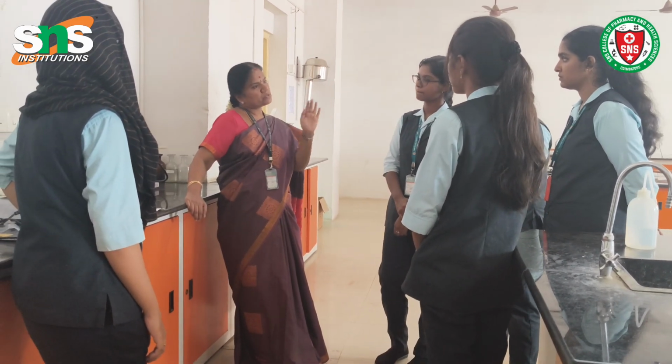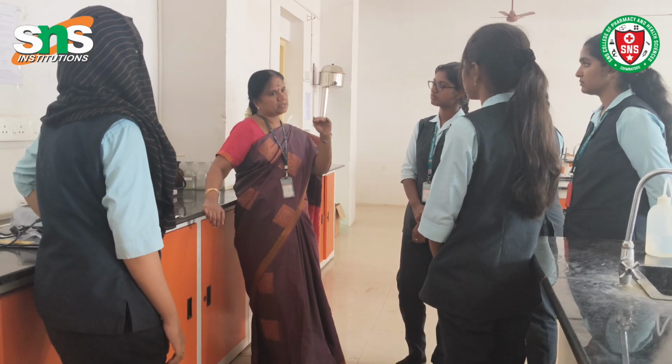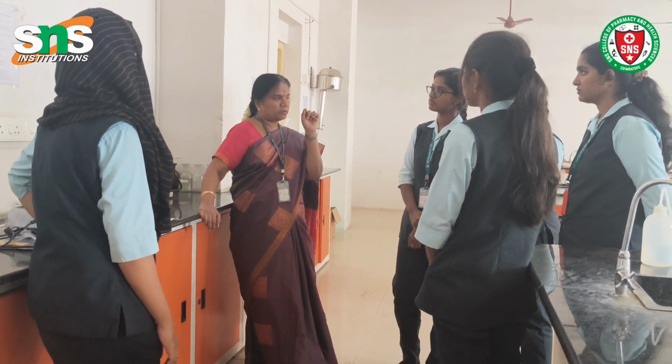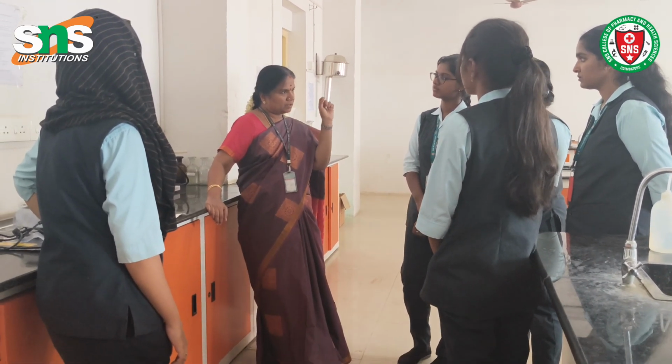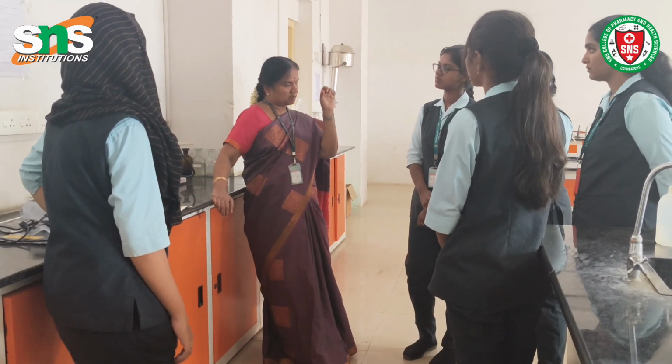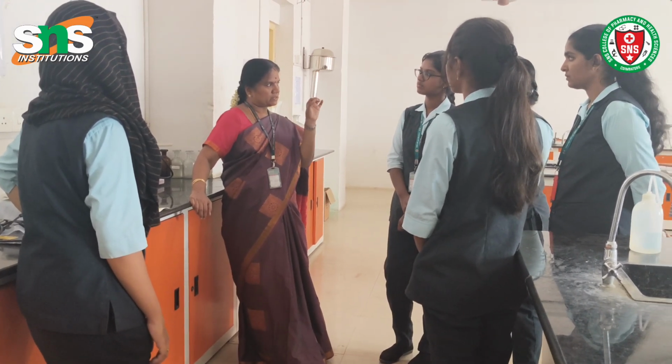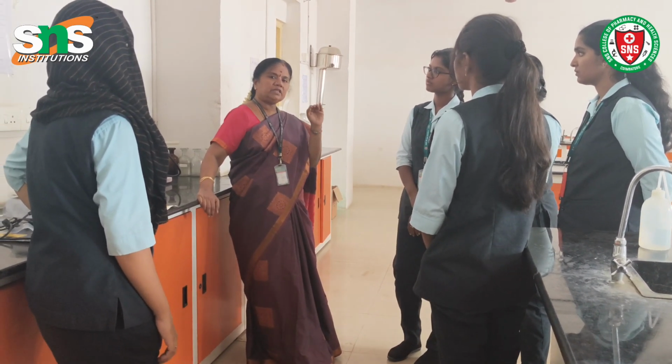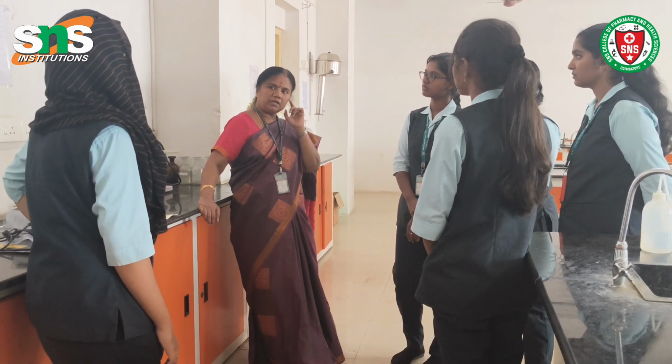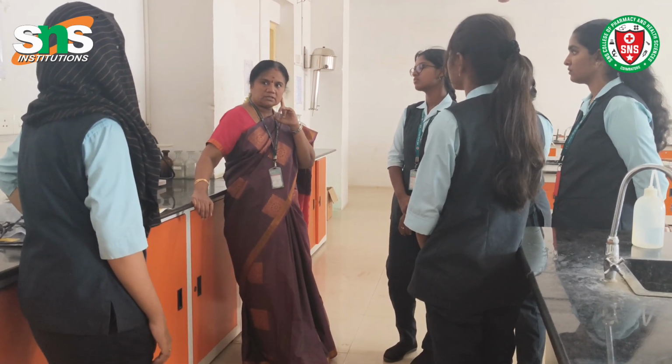So ocuserts. They have developed some ocuserts. When you keep an ocusert, like sustained release, the drug release will be very effective, and it will be more compatible with the pH of the eye fluid, all these things.